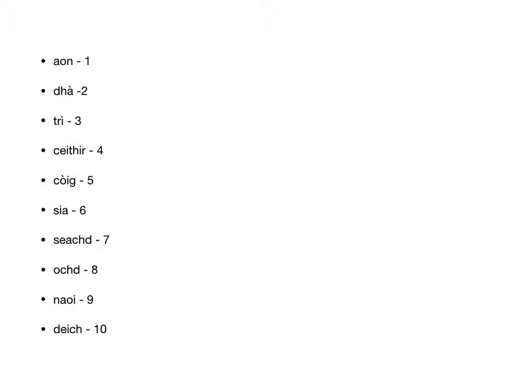Aon, dhà, trì, ceithir, còig, sia, seachd, ochd, naoi, deich. And like I say, a lot of the sounds that we deal with in Gaelic are within those ten numbers. There's another sound that is not included in those numbers, but is here: neoni for 0. So: neoni, aon, dhà, trì, ceithir, còig, sia, seachd, ochd, naoi, deich.